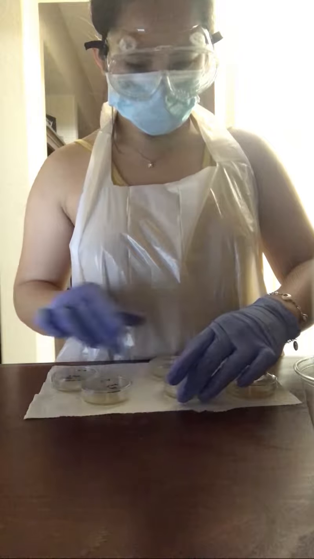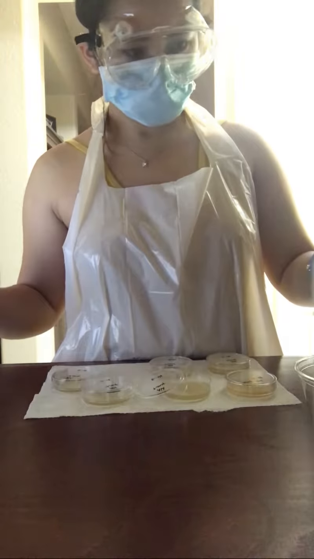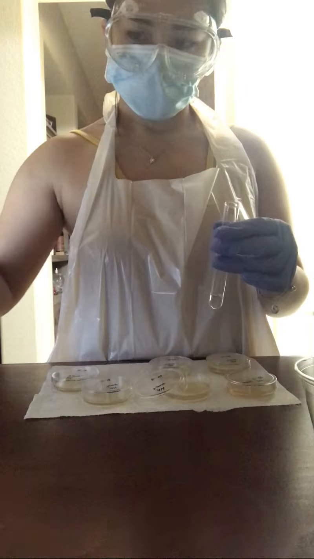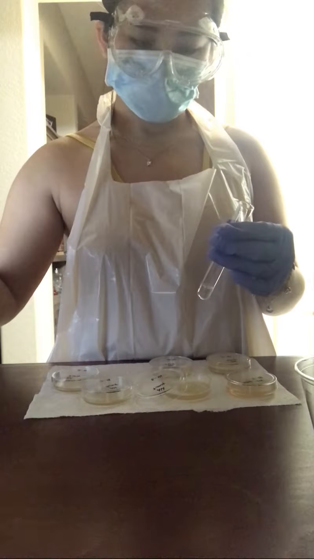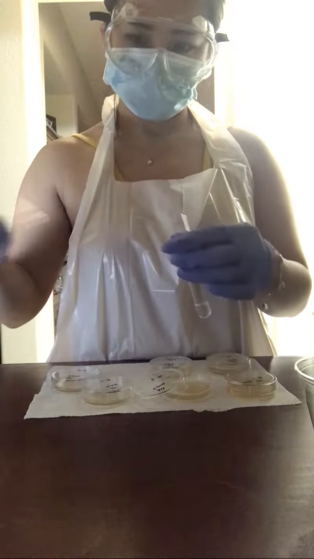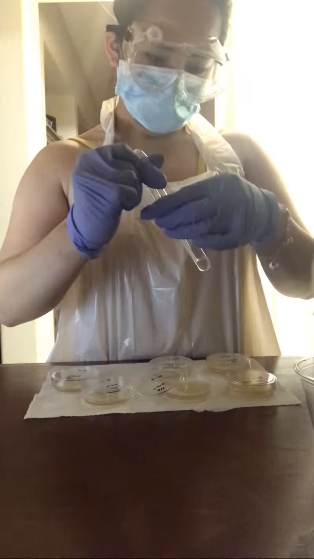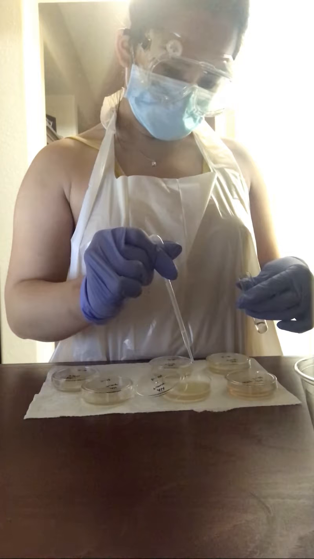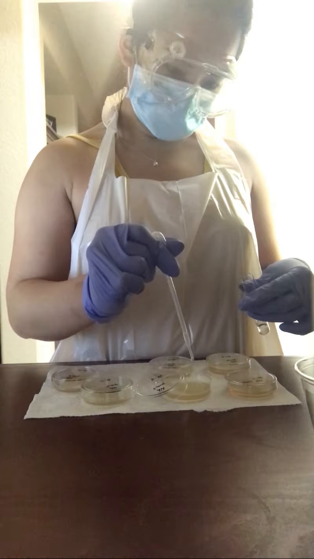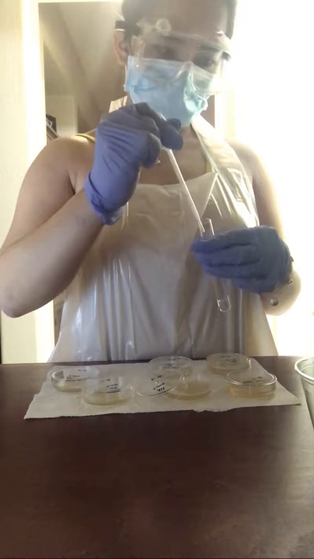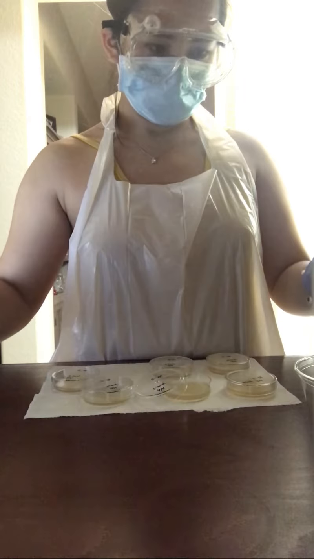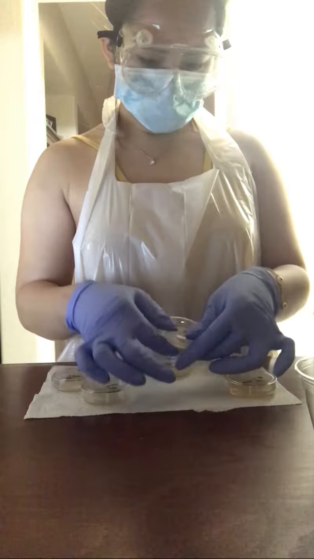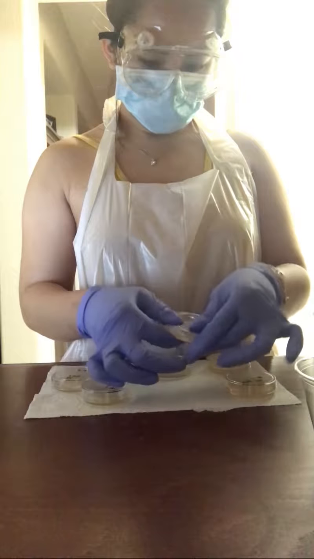Next, we are doing the test tube 10^-3, transferring to the 10^-3 agar plate. And swirling it around to cover it evenly.